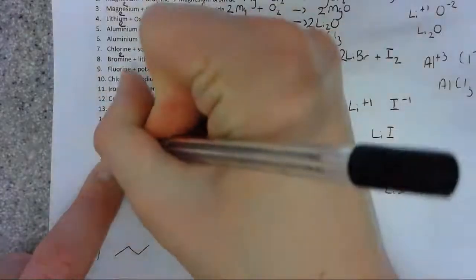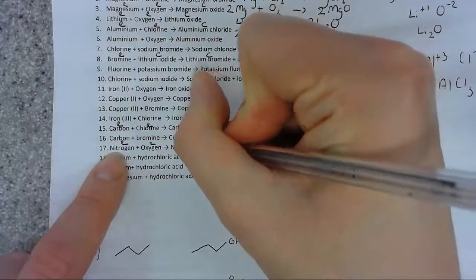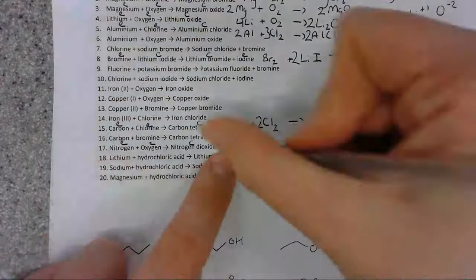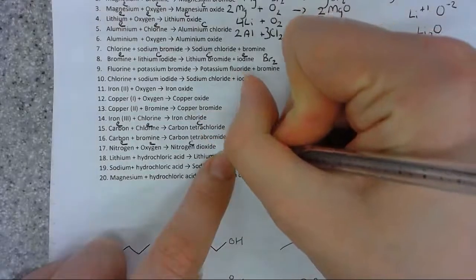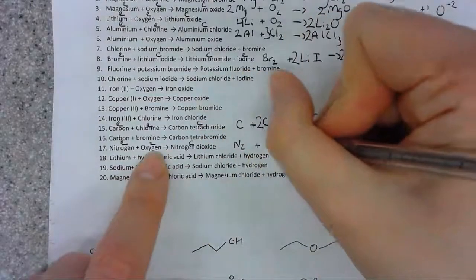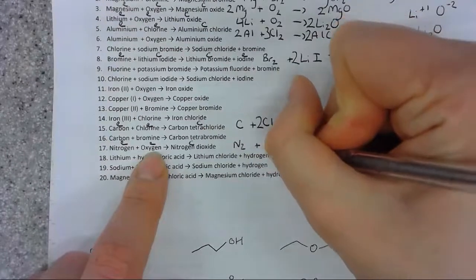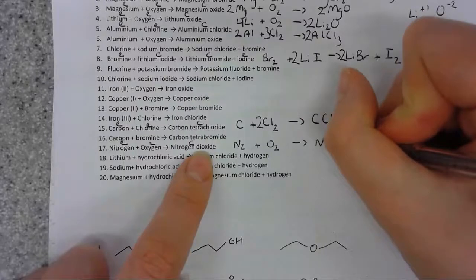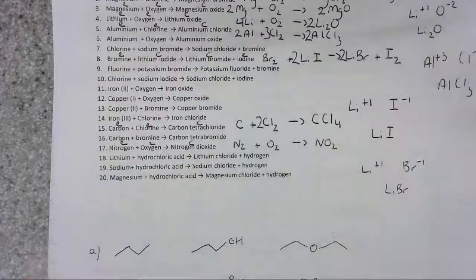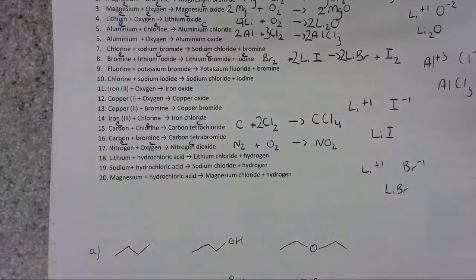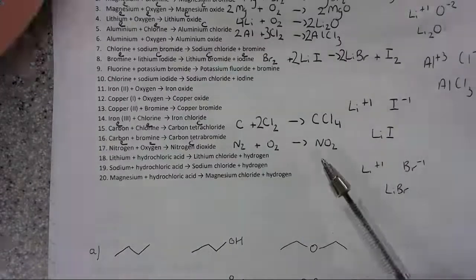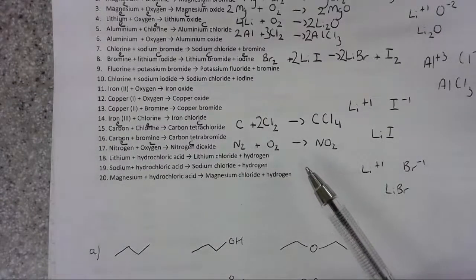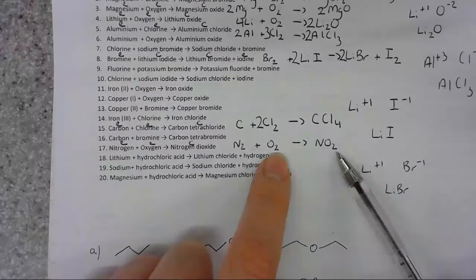Nitrogen is an element, oxygen is an element, nitrogen dioxide is a compound. Nitrogen is an element, but it is diatomic, so it's N2. Oxygen is an element, but it is also diatomic, so that's O2. Forming nitrogen dioxide is going to be NO2. So di is 2, nitrogen dioxide is NO2.